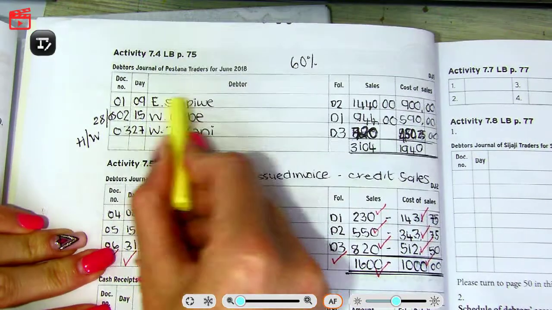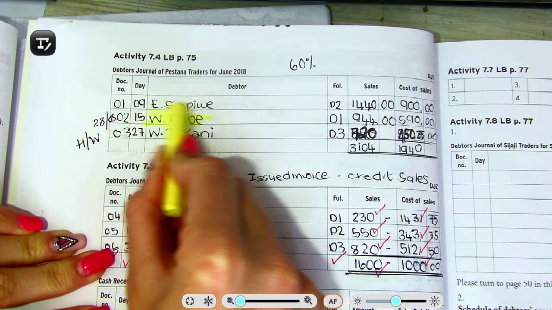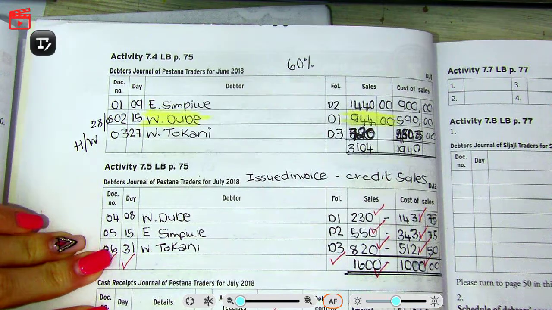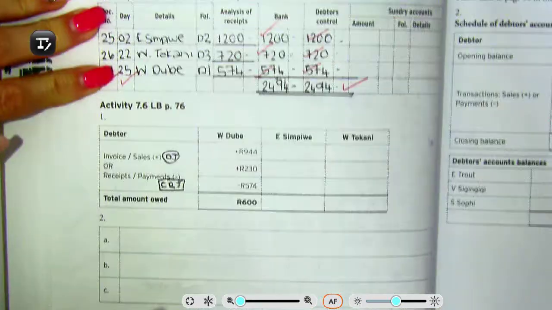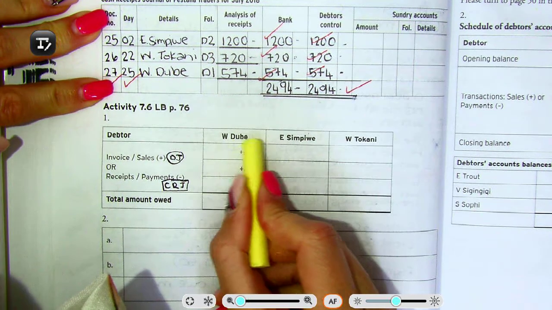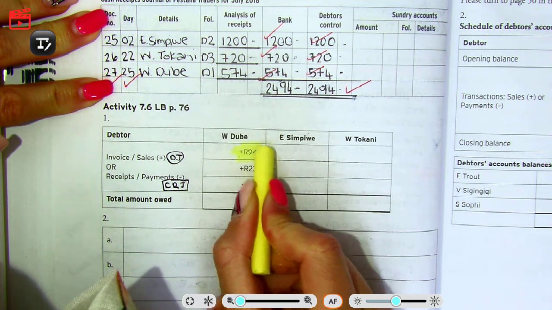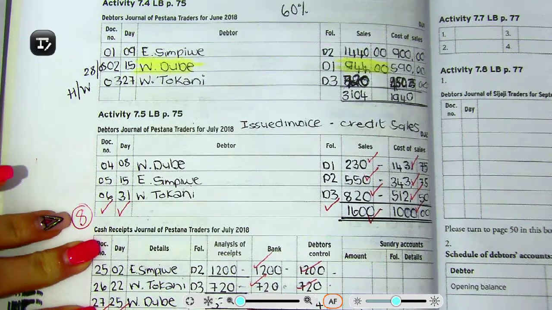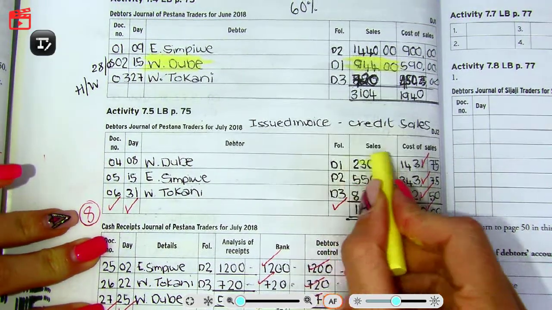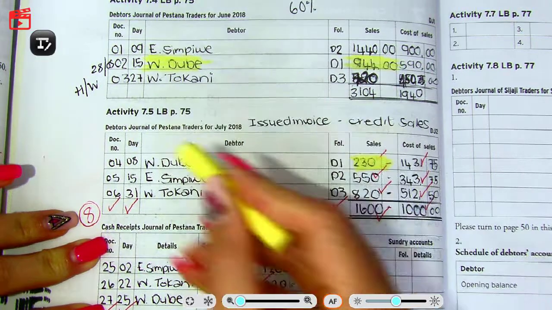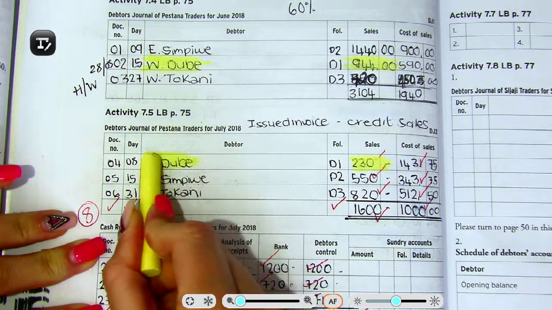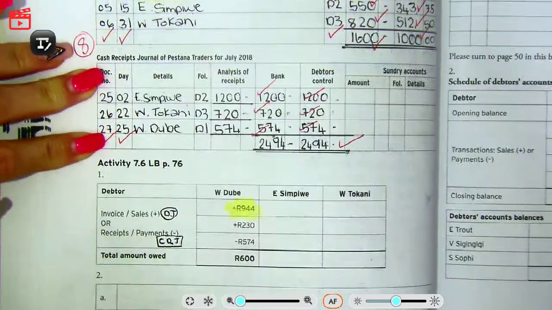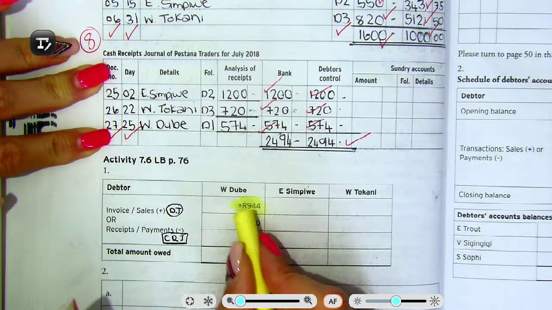So W Dube over here, we can see that he bought goods for 944 Rand. So now if we go down here, we can see W Dube plus 944. Then plus 230. Why plus 230? Because he purchased goods on credit once again, W Dube, and it is in the DJ, so his account is going to be increasing by 230 Rand.